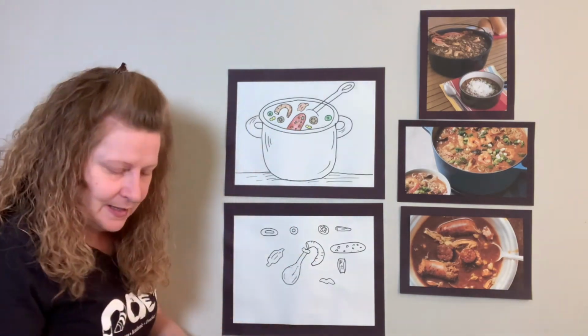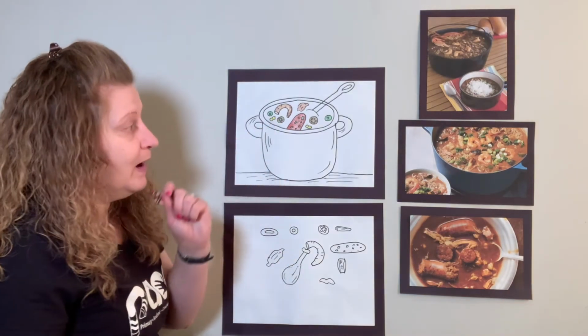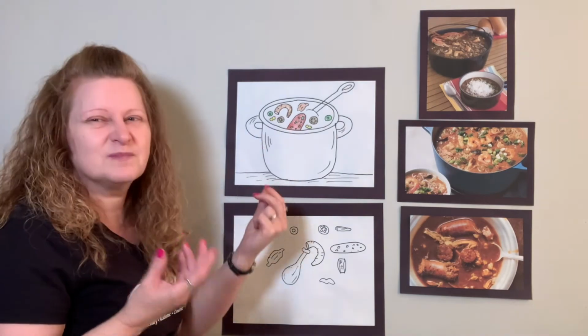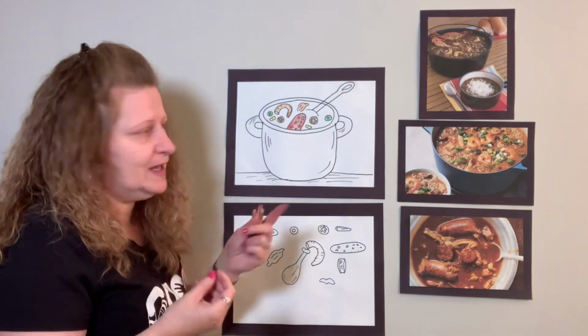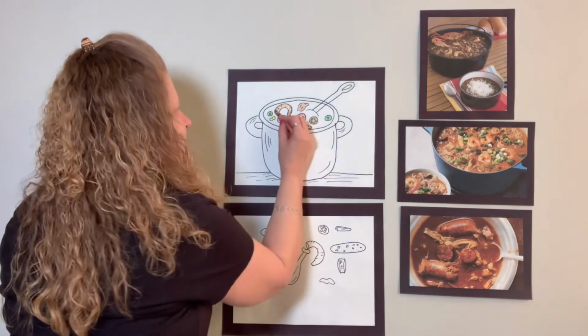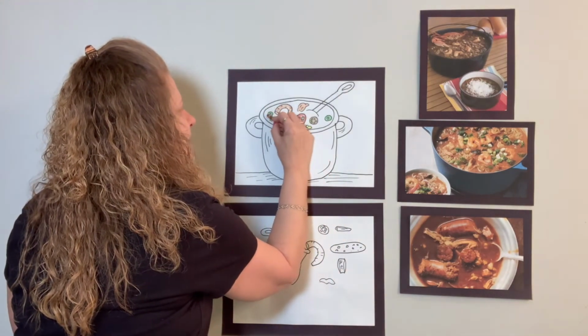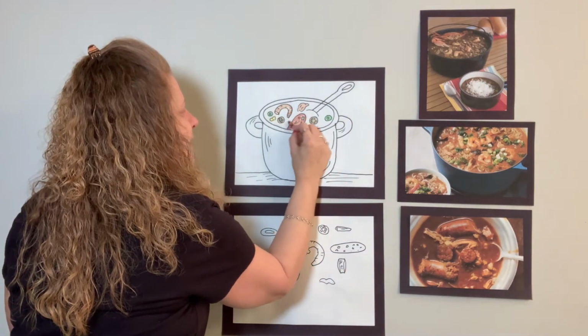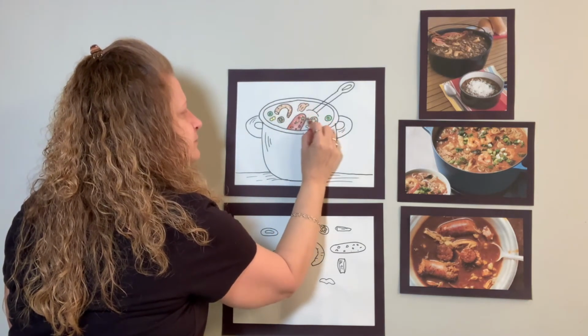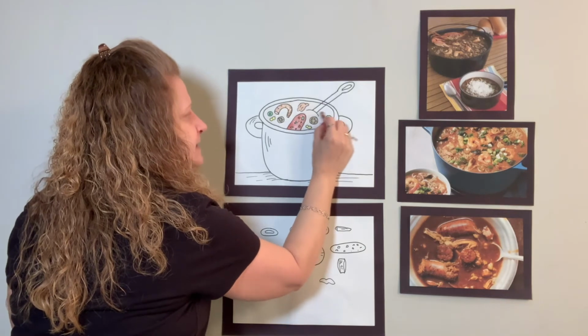All right, now I'm ready to color my liquid, or the kind of watery part of the gumbo with my roux. And I'm going to do that with a brown, and I'm going to color it just very lightly, just like this, around all of my ingredients.